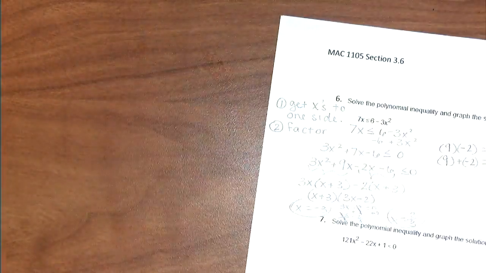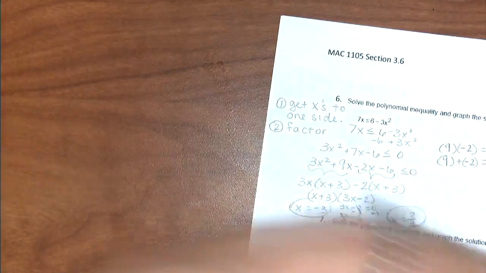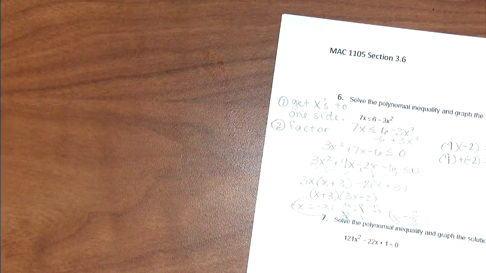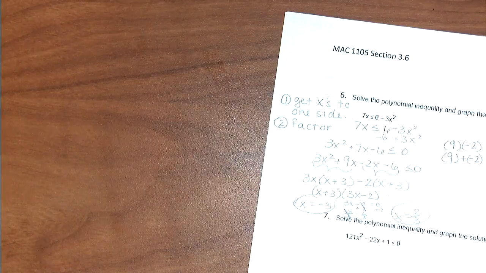So how would I write that in interval notation? Okay, so this out here would be negative infinity. You're coming from negative infinity into 1. So negative infinity to 1 is part of the answer. That's not part of the answer. And then 2 to 3.